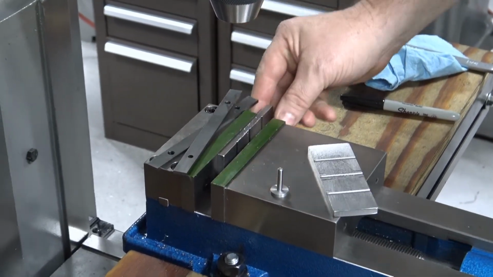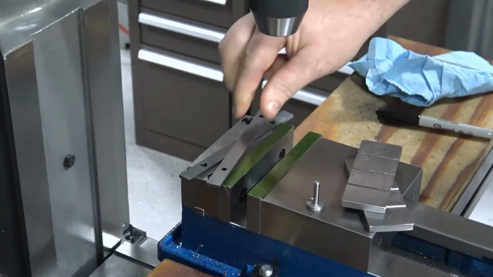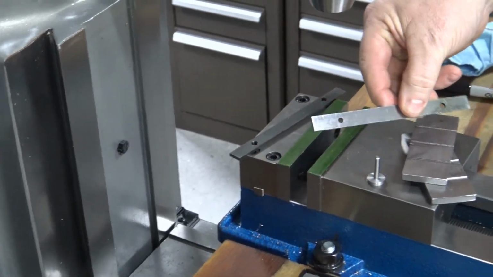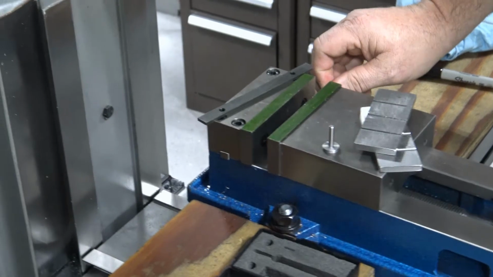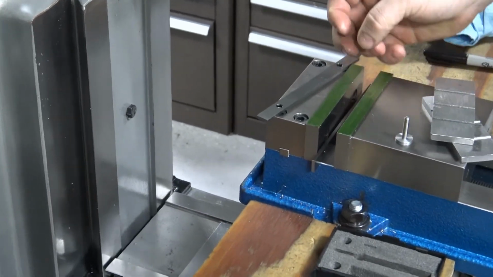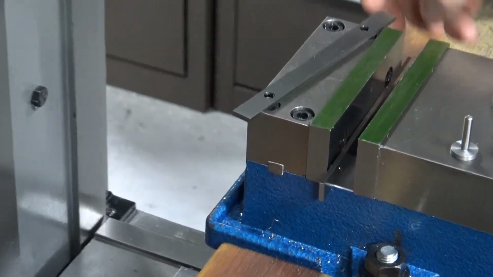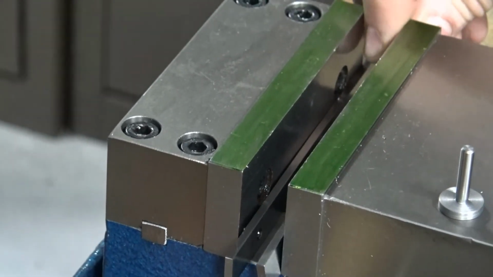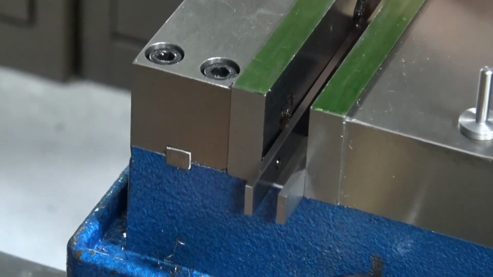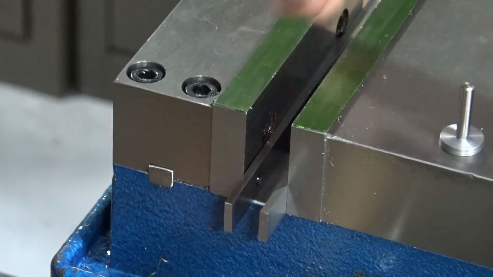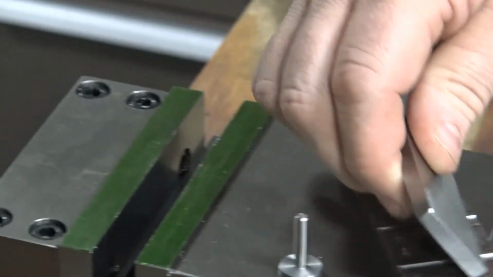So what we're going to do is we're going to take our shortest size parallels, that's these 1/2 inch parallels, and I'll put one up against the fixed jaw or the back jaw, and I'll put one up against the front jaw. Now I'm going to put those plates in there.